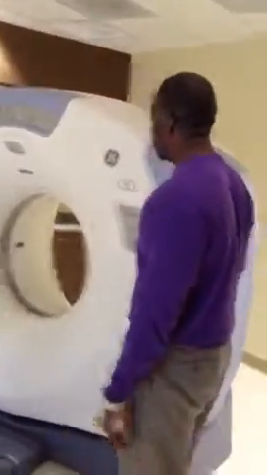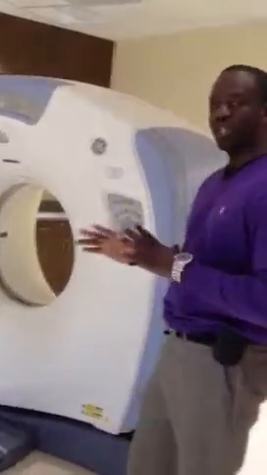As you can see here now, I'm standing against a CT machine. CAT scan machine is what is clinically known as, but for short we call it CT. And some people get it mixed up with an MRI machine. They work totally different. The CT machine obtains images by radiation. The MRI machine obtains images by a huge magnet.